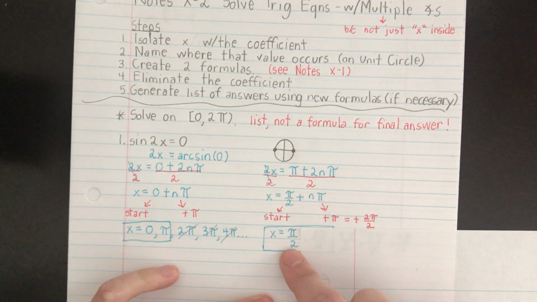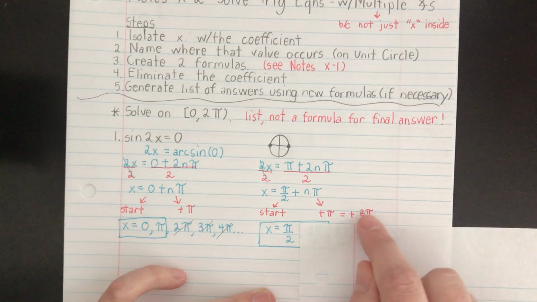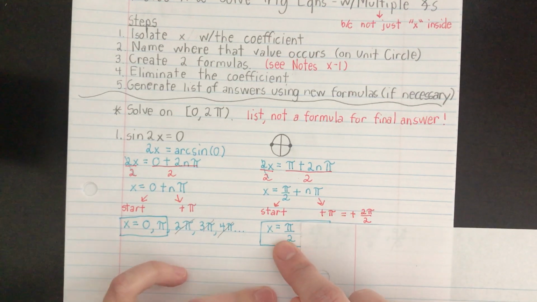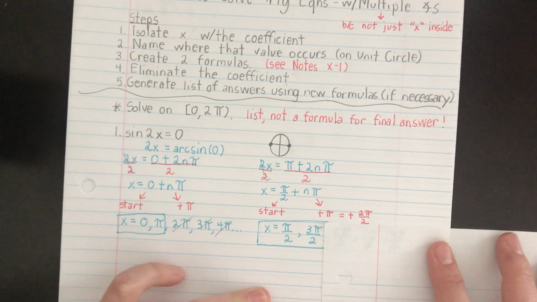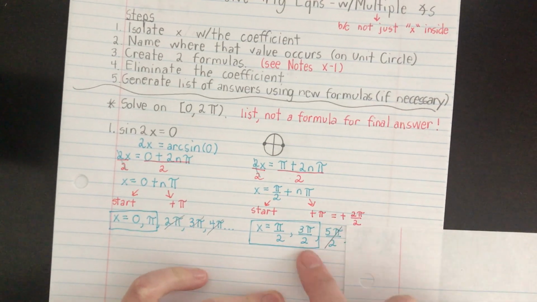So pi over 2 is where you start. Then I'm going to add pi every time. But to make it easy to add, we're going to say I'm adding really 2 pi over 2, because that's the same as pi. So add 2 pi over 2 to this and you get 3 pi over 2. Add 2 pi over 2 to that and you get 5 pi over 2.